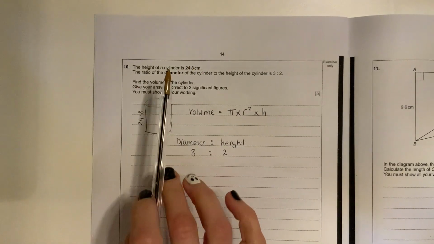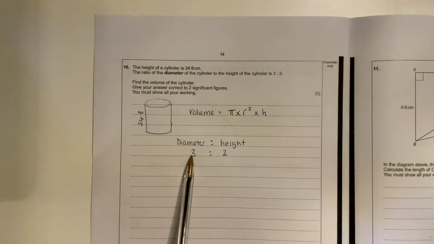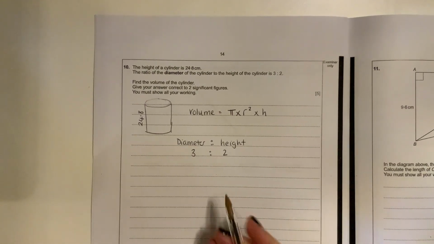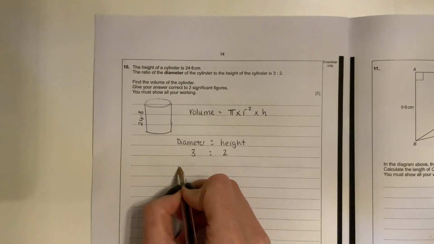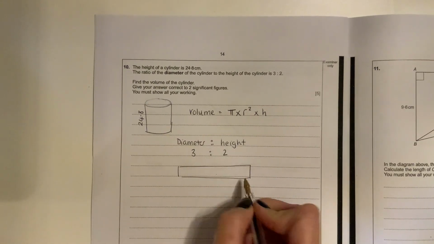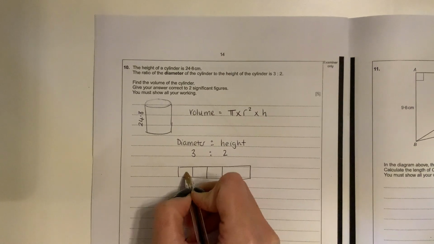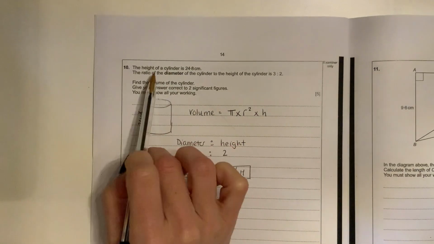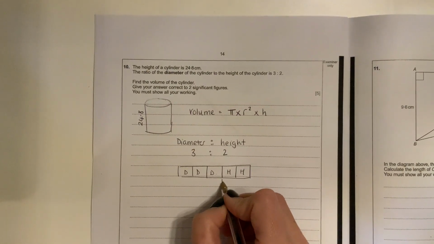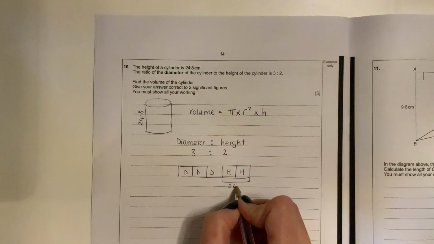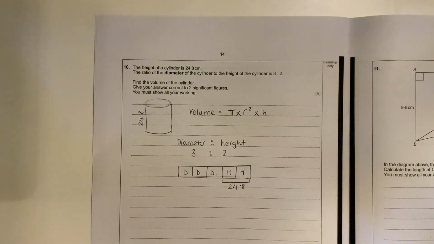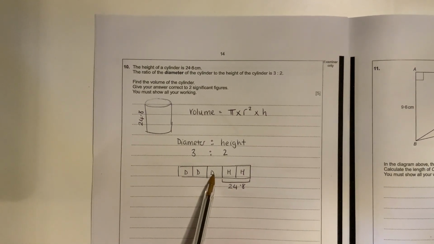We're told the height. Now, this isn't a question where you would add these two together and then divide by 5. So what we've got is, if we want to draw it out, because I've shown you how to do it using a bar model, we've got 3 parts, which are the diameter. And I've got 2 parts, which are the height. I'm told that the height, just this section here, is 24.8. Okay, so what I have to do is figure out what one part is to then work out the 3 lots of the diameter.